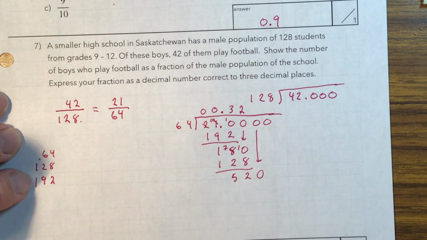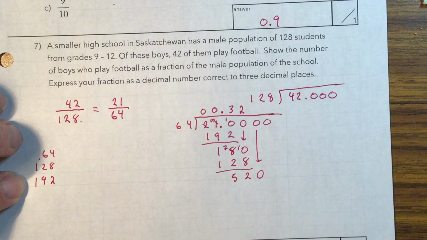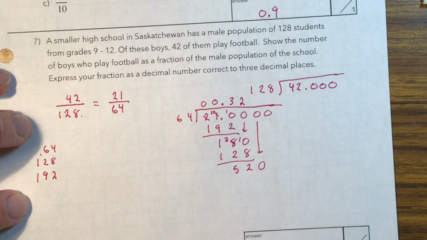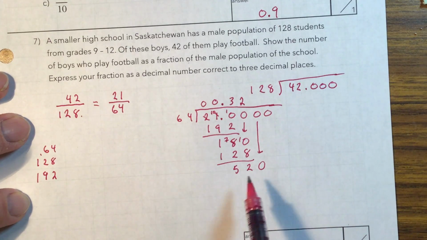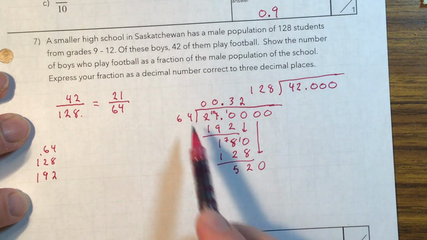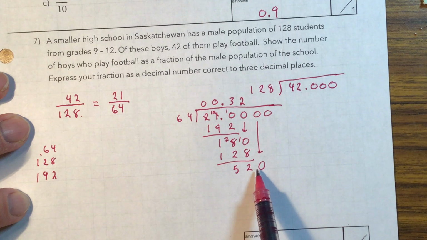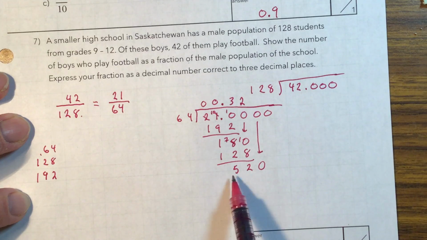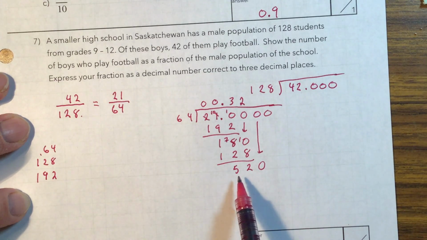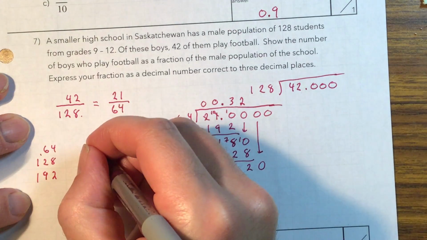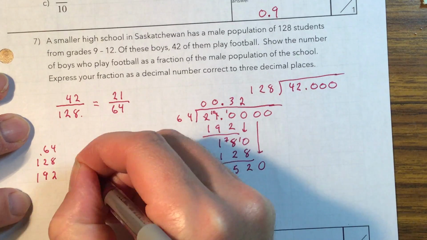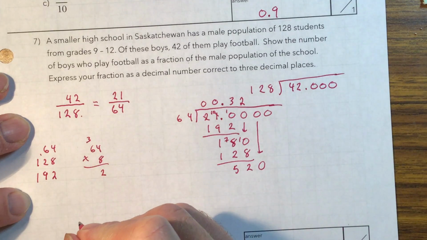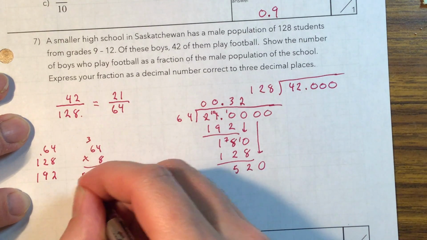Well, it's more than 3, right? Because 3 is right there. Do you think it'll be more than 4, or do you think it'll be 5? Well, let's do a little bit of rounding. This is about 60, and this is about 60 and 520. 6 times what gets us 52? 6 times 8. Let's try 64 times 8. 2, carry the 3. 6 times 8 is 48, plus 3 is 512.